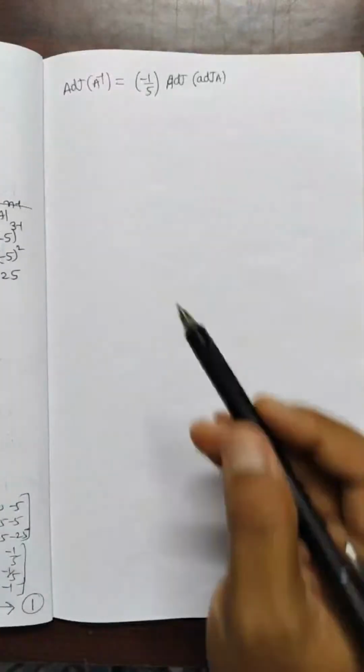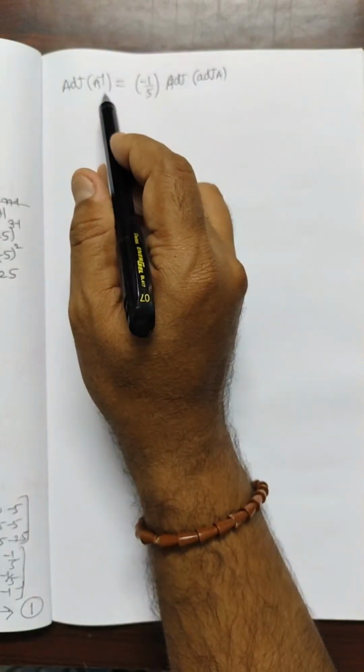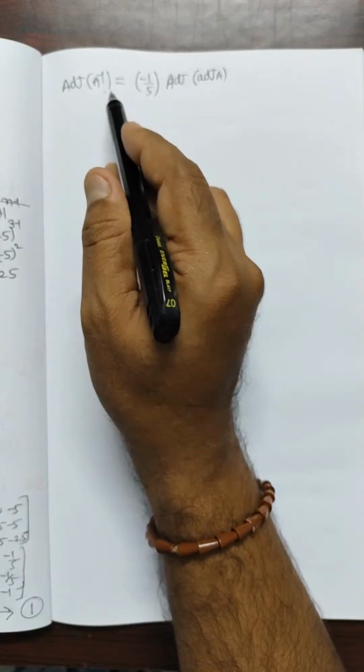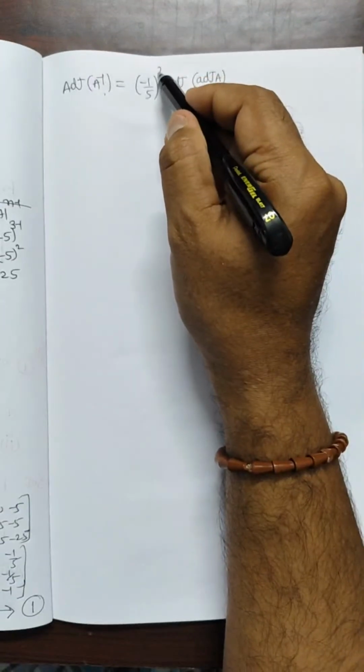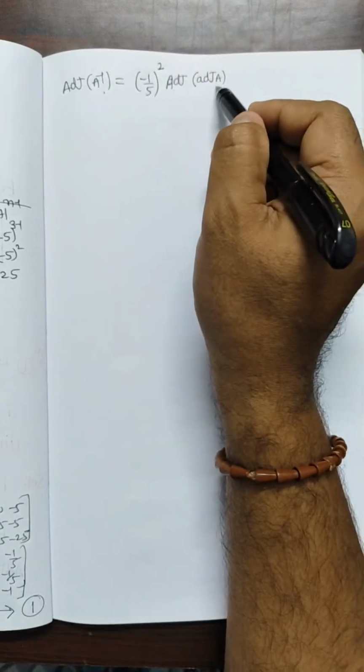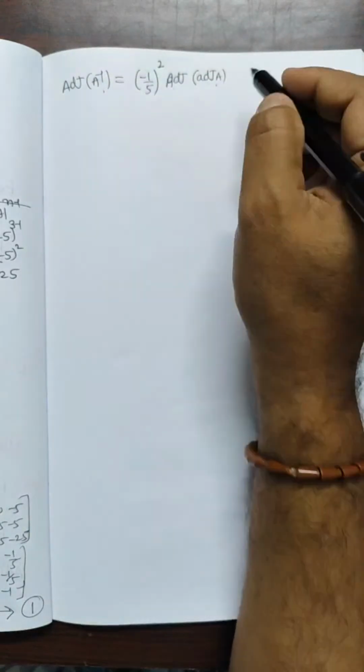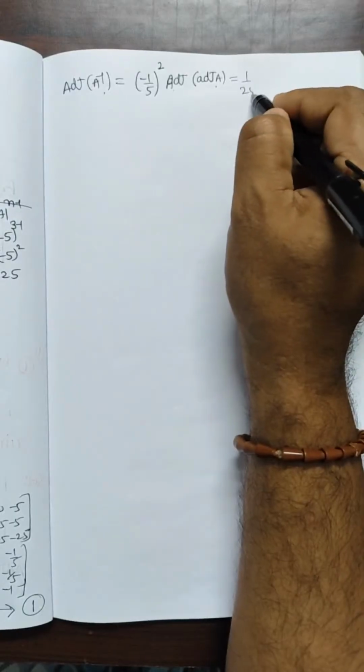Adjoint of A inverse property is there. Adjoint of A inverse is equal to minus 1 by 5 whole square into adjoint of adjoint A, which is equal to 1 by 25 adjoint of adjoint A, we got it now here.